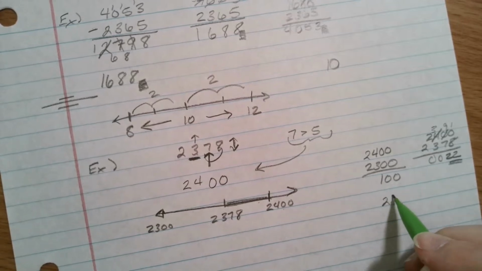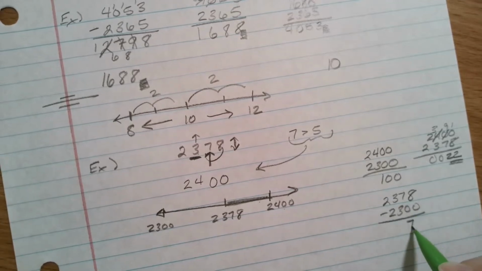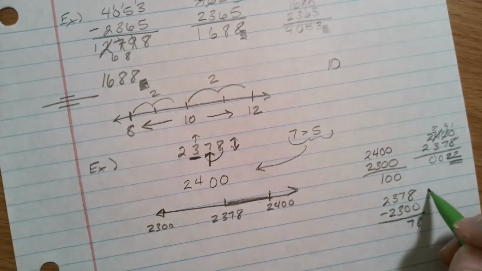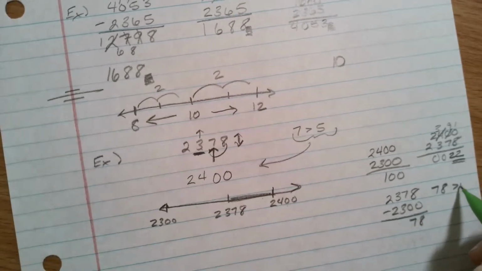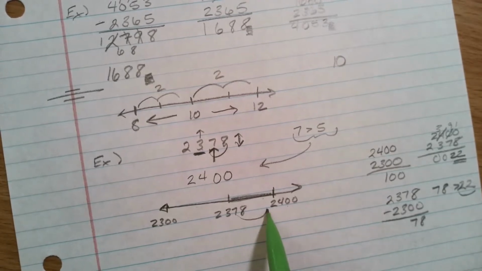And then 2,378 minus 23. This one's pretty simple because the 7 and 8 dropping the 23 cancel out. And so we know that 78 is bigger than 22, therefore it is closer on this side.